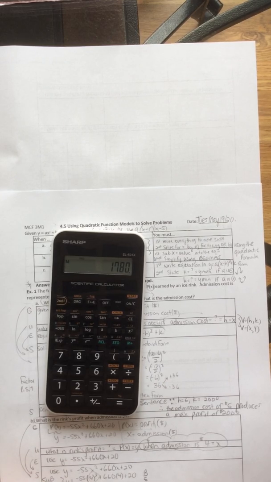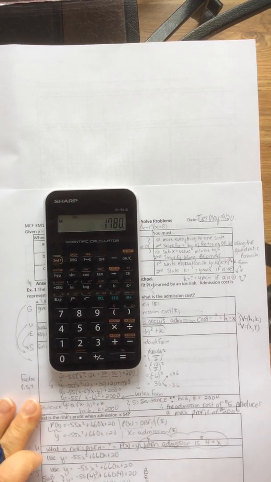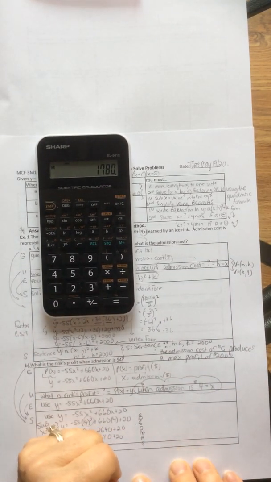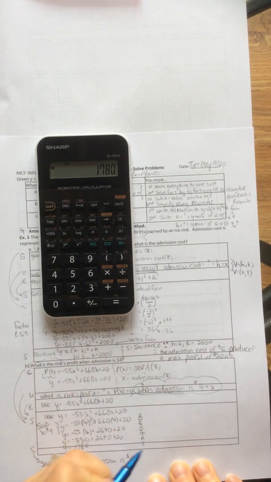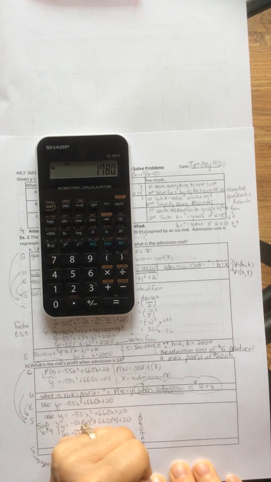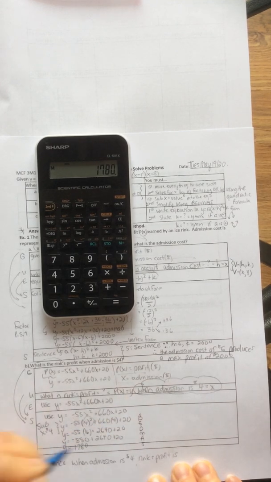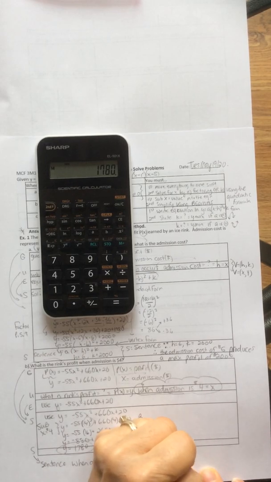So the sentence: when admission is $4, what's the Rink's profit? The Rink's profit is $1,780. Okay, I'll come back and do page 2.